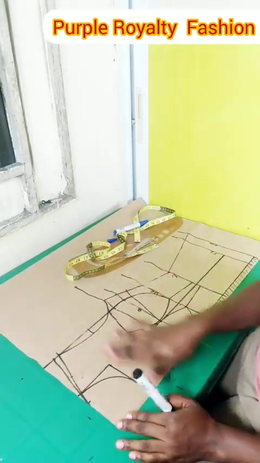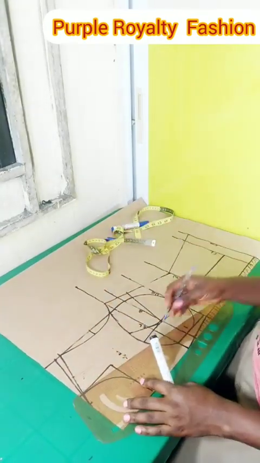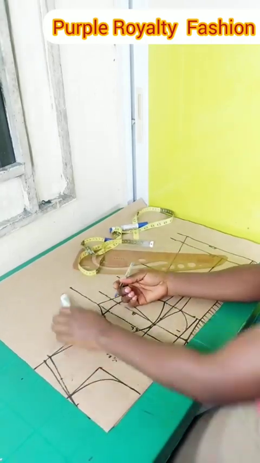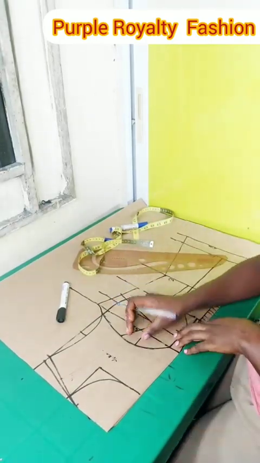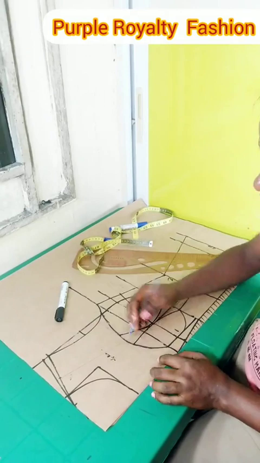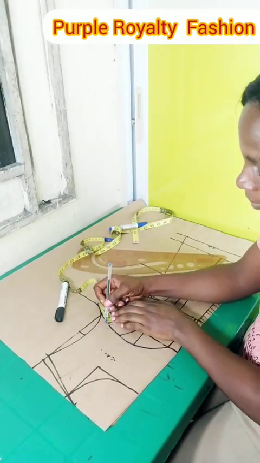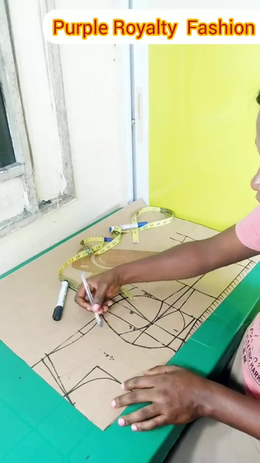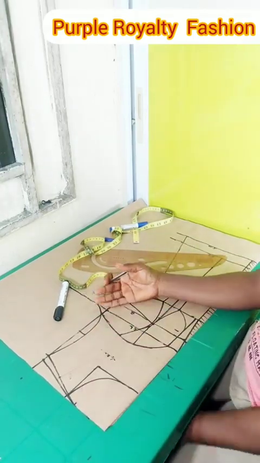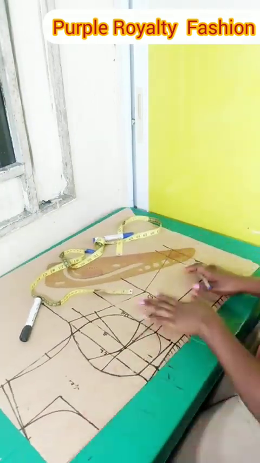You can now decide to design it anyhow you want. You may make it to be slanted like the one I showed in the video the other time. You may make it to be full like the other picture that I showed. So it all depends on how you want to style your yoke.